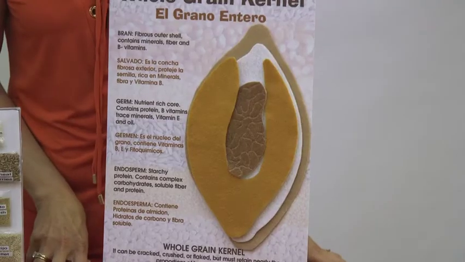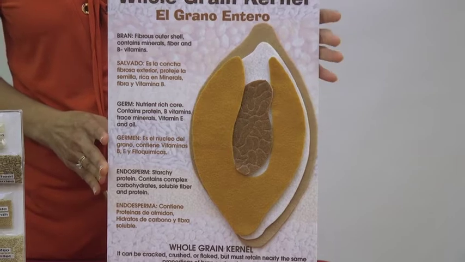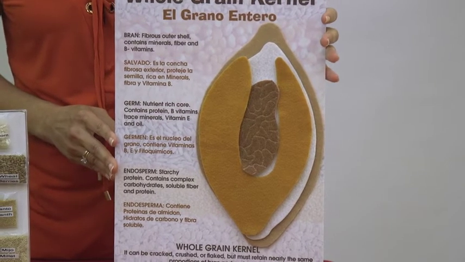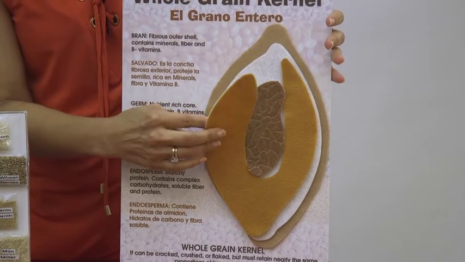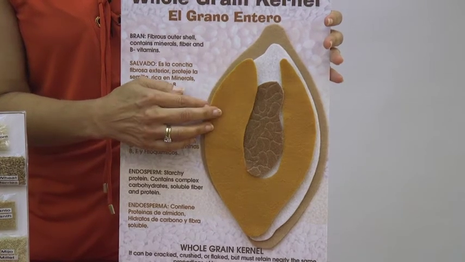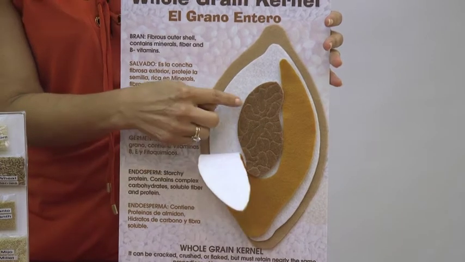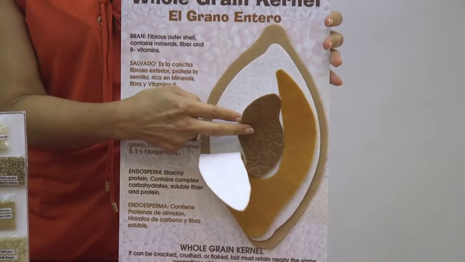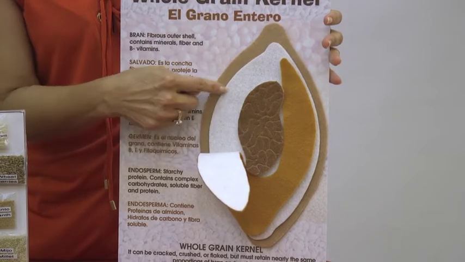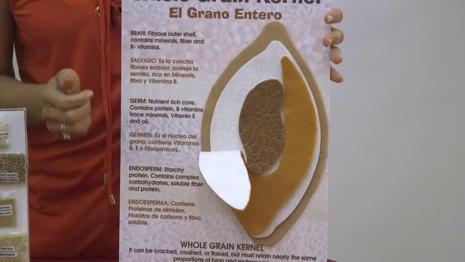So what is a whole grain? Right here we have a model of what a whole grain looks like. It has 3 parts. The bran, which is the protective outer layer, and we call it dietary fiber. We also have the germ, which is a small part of the grain rich in vitamins and minerals, this part here in the middle. And then we have the endosperm, which is the largest part and contains mostly carbohydrates.